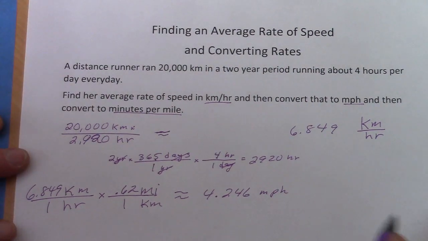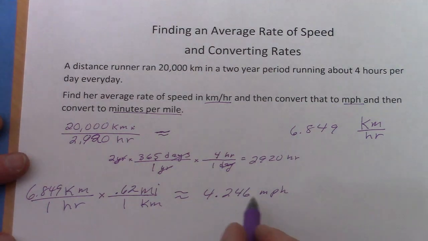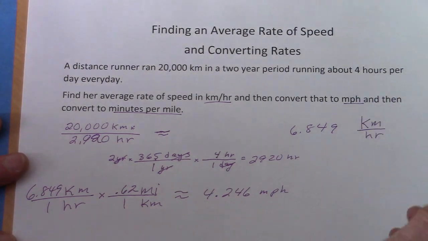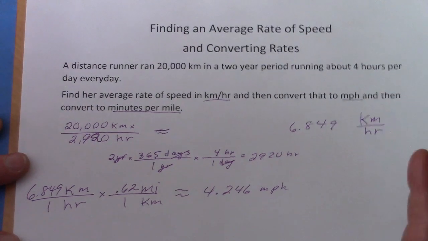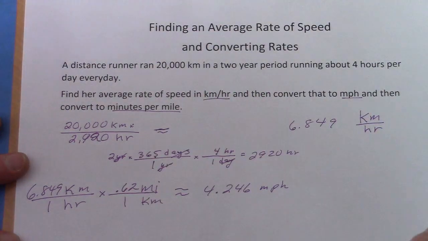Okay. Now if you're accustomed to walking, a very fast walk is 4 miles per hour. So this is faster than a fast walk, and they're running for 4 hours. So it's a pretty slow jog, but they're doing it every day for 2 years, so that adds up.